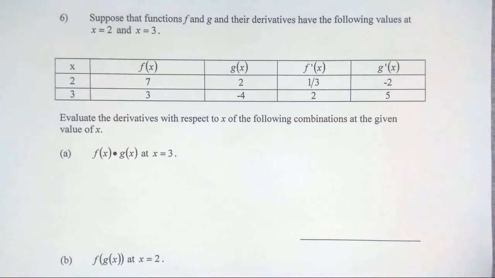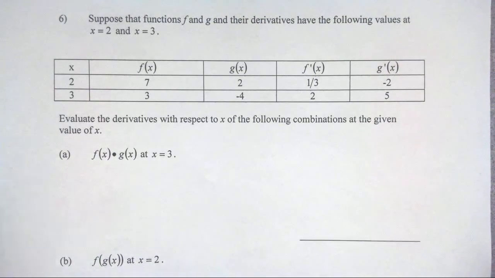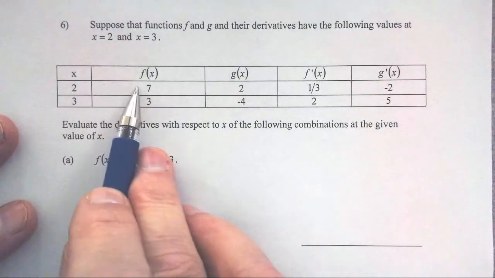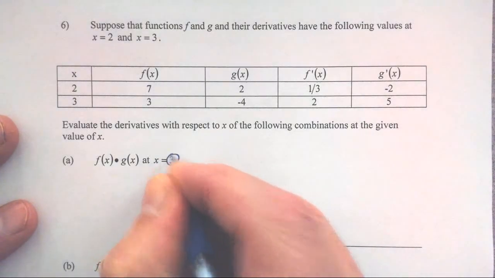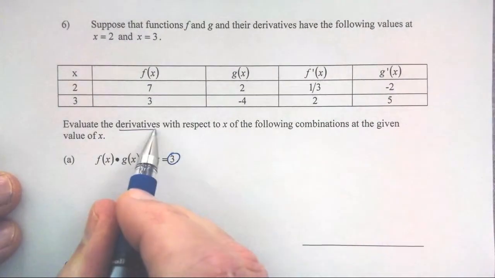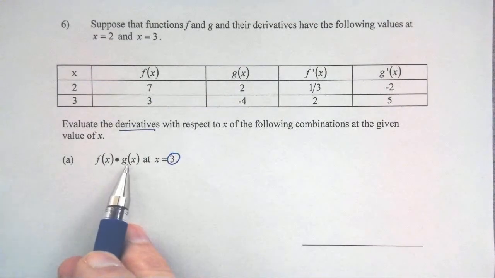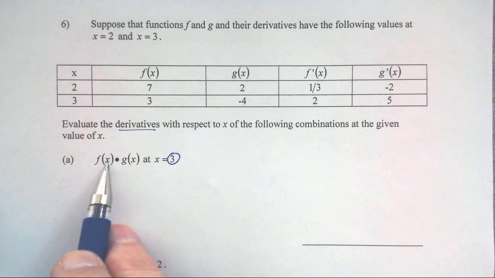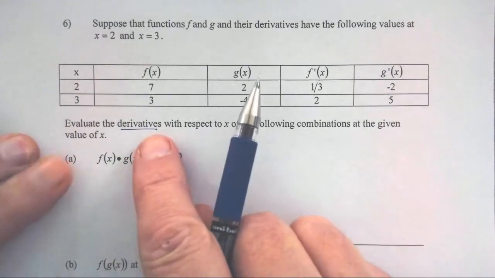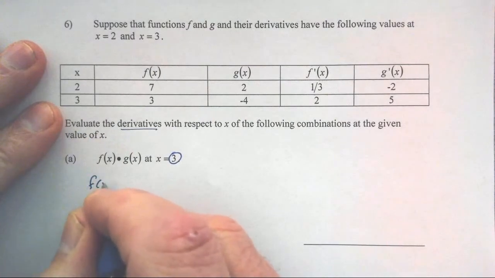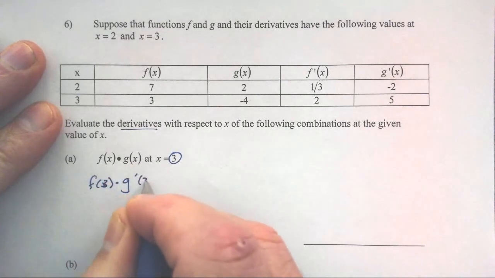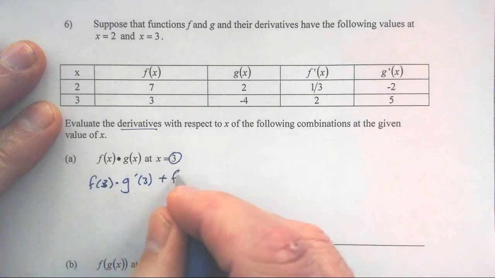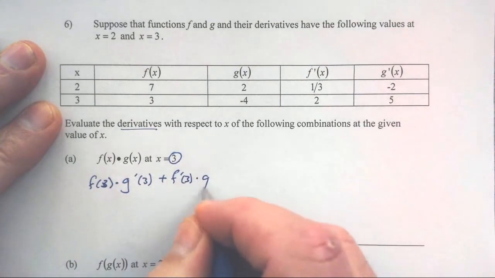Okay, moving on. This is organizational here. Good problems. Just got to make sure we organize these well. We're given f and g of 2, and we're given f's derivative, g's derivative at 2, also at 3. We're going to have to make sure we pay attention to these guys. I want the derivative of f of x times g of x. That's not an open circle, that's f of x times g of x. So I need the derivative of a product, and that would be the plain function at 3 times the derivative of the second, g prime of 3, plus f's derivative, f prime of 3, times plain old g.